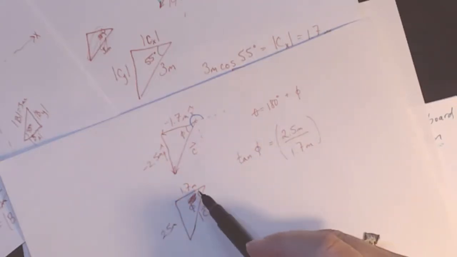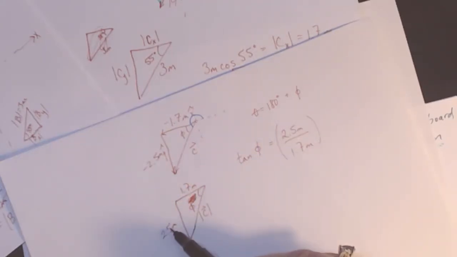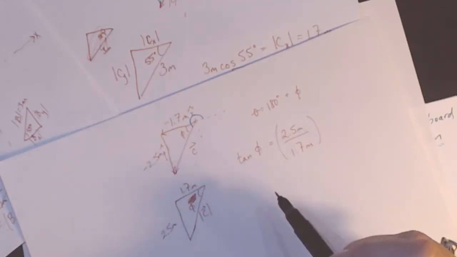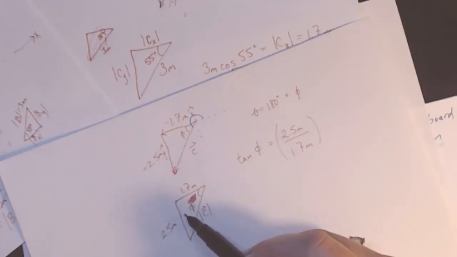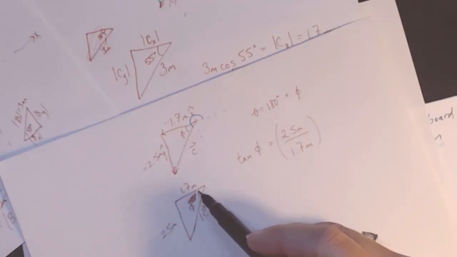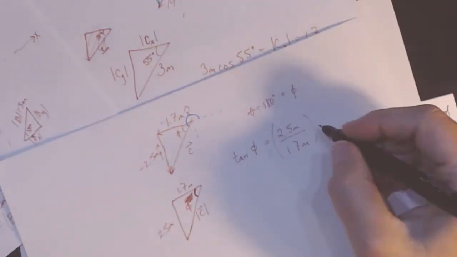Okay, so my angle I'm interested in solving for is this one. Opposite is the 2.5. Adjacent is the 1.7. Opposite, so literally you go straight across. That's that side. Adjacent means it's touching the angle. If the side you're talking about is actually touching what you draw in as an angle, then that is your adjacent.